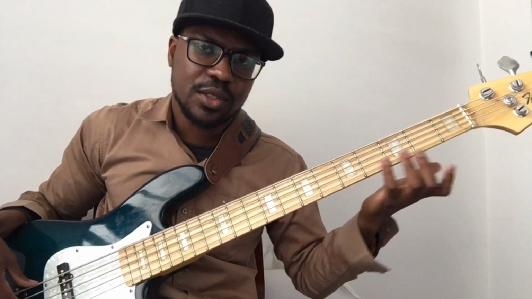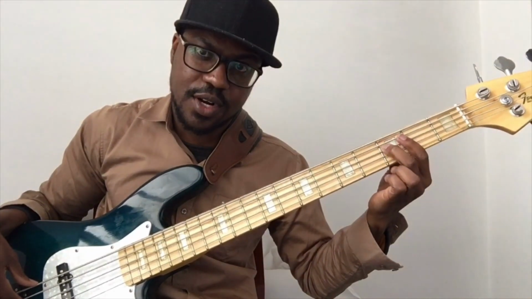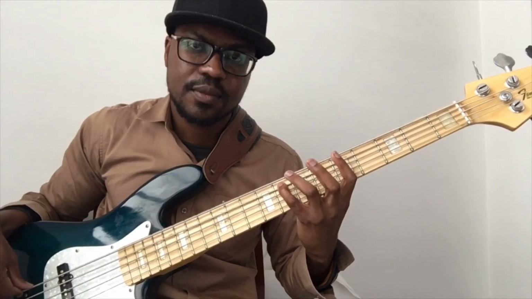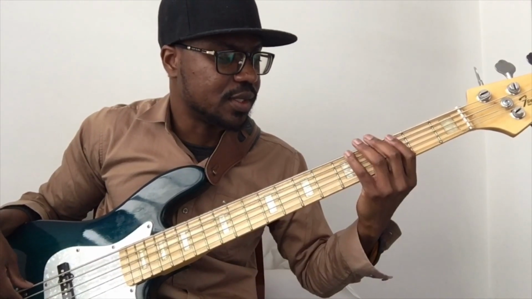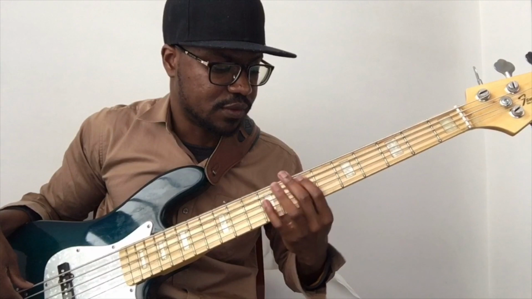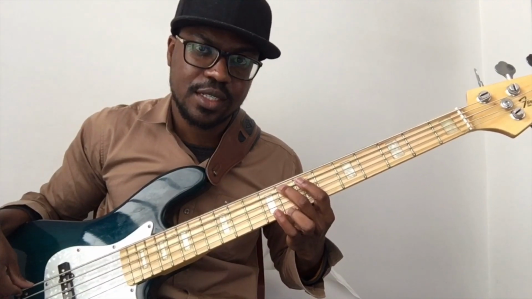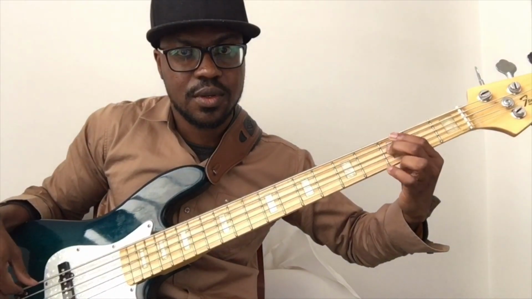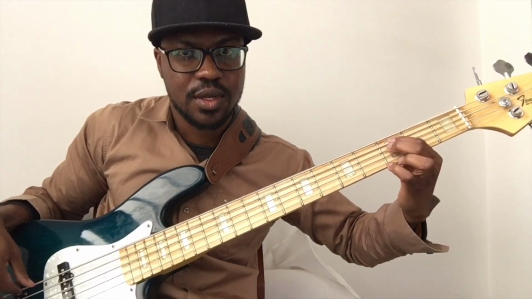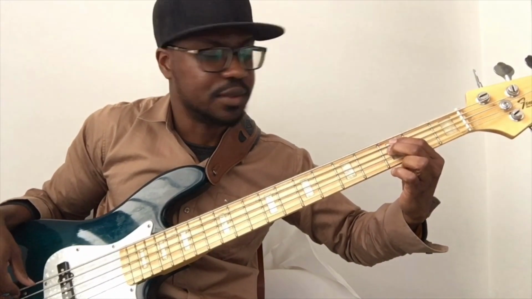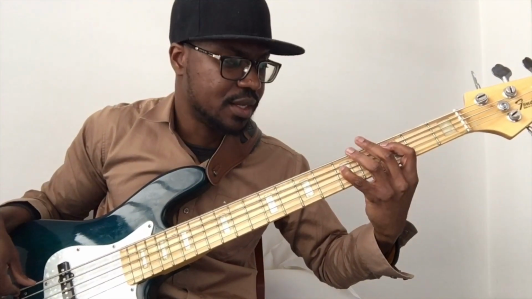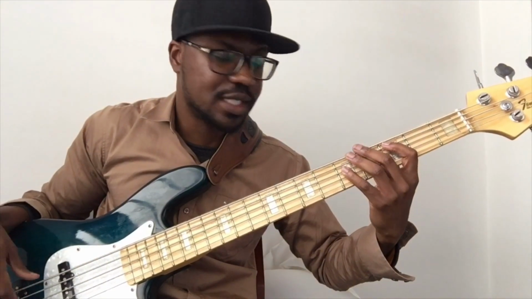When you look at the 4, how many semitones are there? 1, 2, 3, 4, 5. So an interval of 5 semitones will give you the 4th. And then the same applies to the perfect 5th. An interval of 7 semitones will give you the perfect 5th.